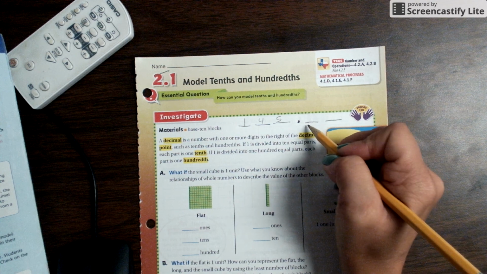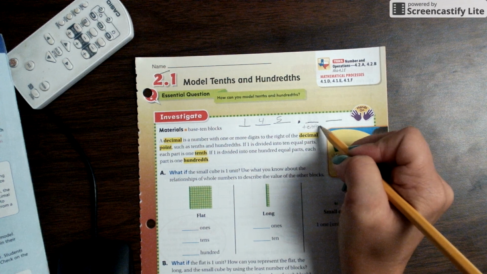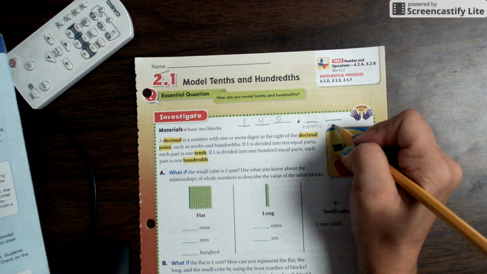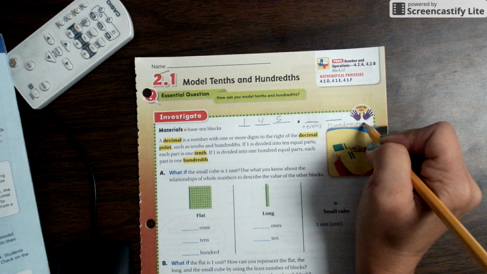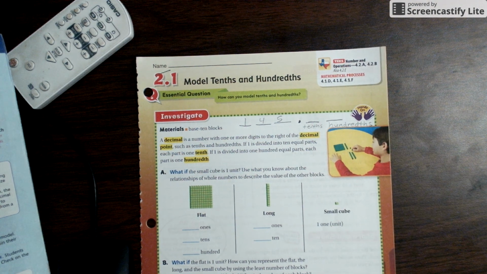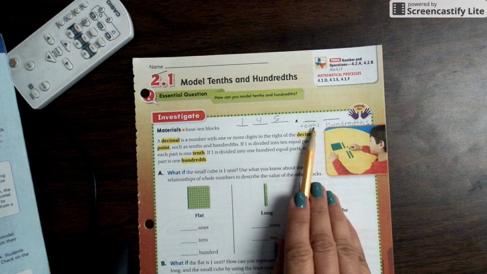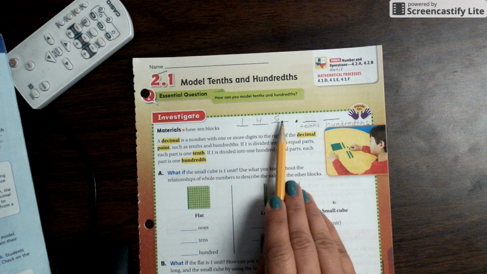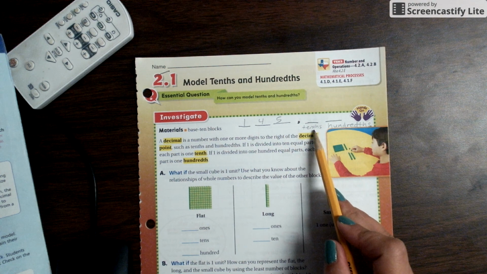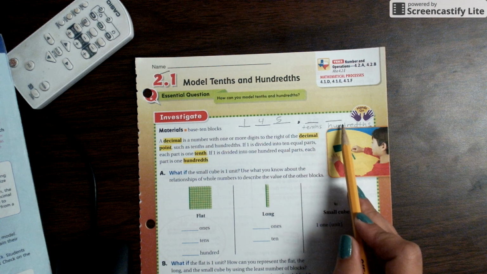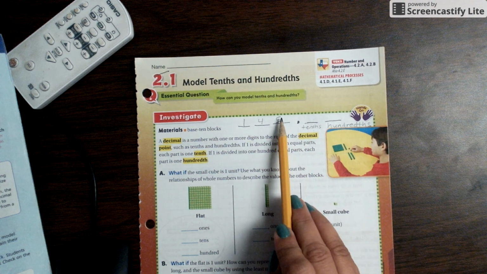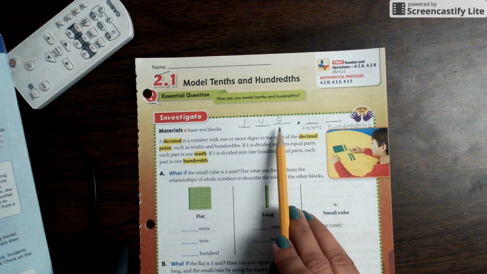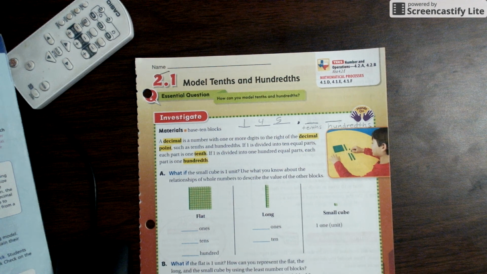This new place value position is called the tenths. And this new place value position to the right of our decimal point is called the hundredths. Okay? And so what this is telling us right here is that the tenths place is if you were to take one of the ones and divide it into 10 equal parts. And the hundredths place is if you were to take one of the ones place and divide it into 100 equal parts, that would give you hundredths.